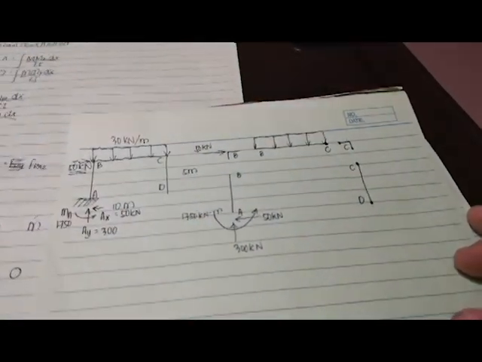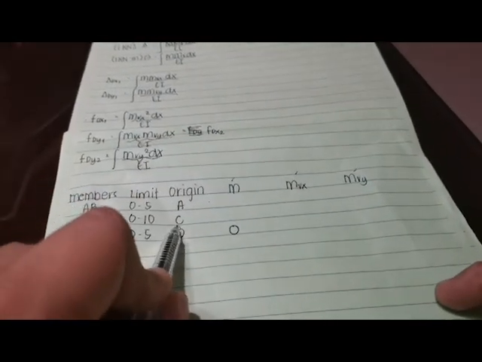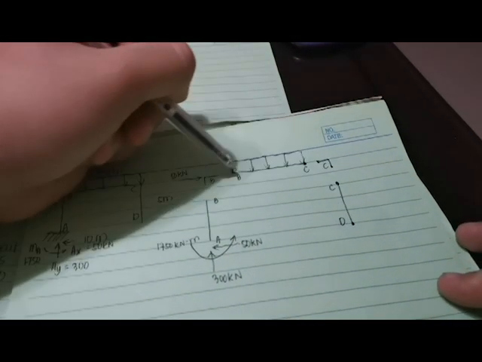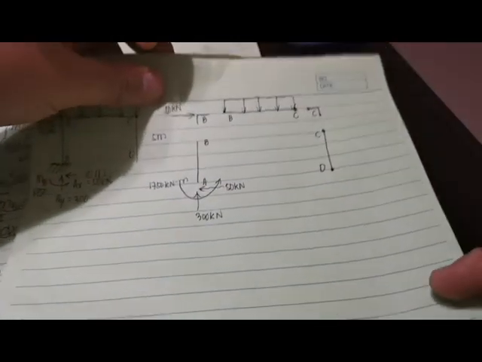And as you can see from our table, our origin is at point C. So we're going to measure our moment starting from letter C going to B, with the limit from 0 to 10.